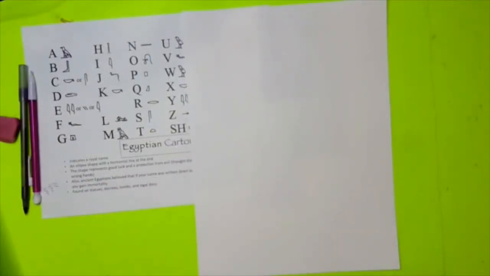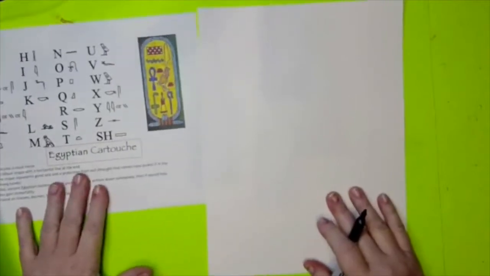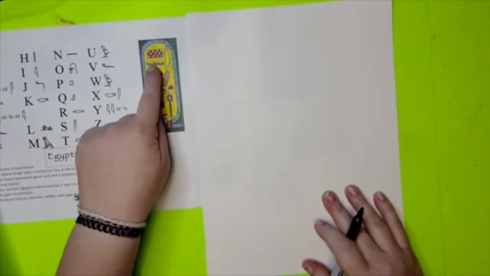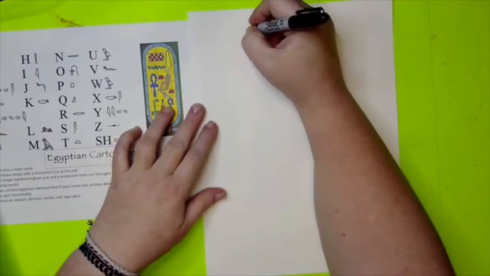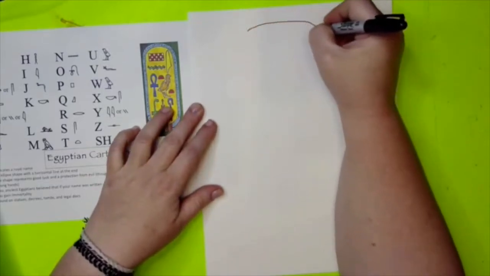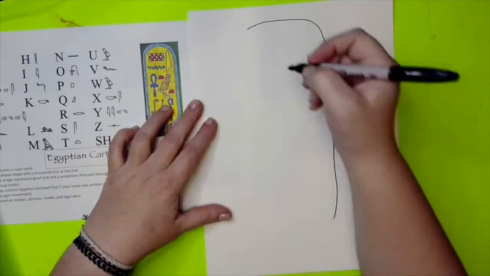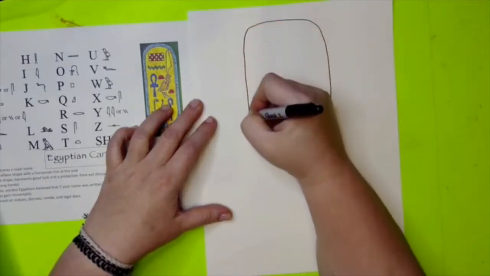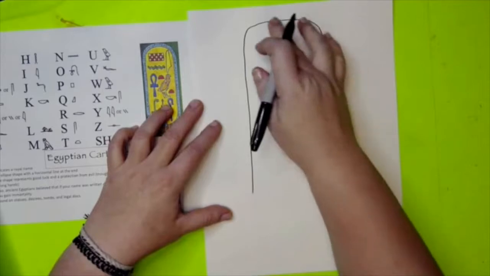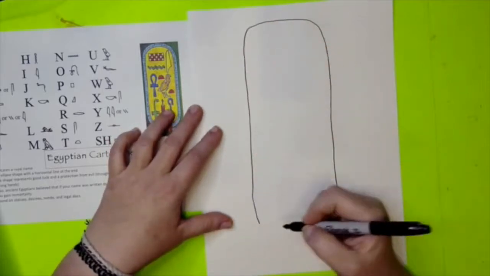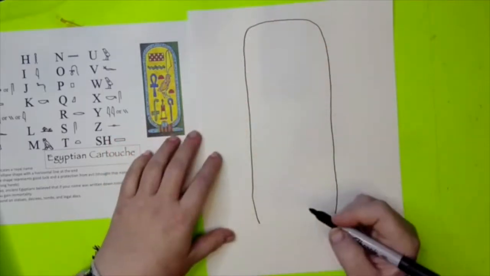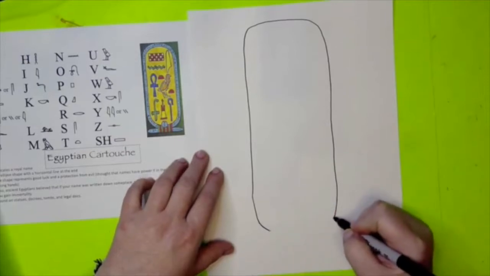So I'm going to go ahead and start with that oval shape. Remember, it's a giant oval, and we want these to be fairly big. Now you're going to use pencil for yours. I'm using Sharpie only because pencil doesn't show up on my camera. I'm adding those nice rounded edges. If you want, you can use a ruler to get it really straight, but I'm not too concerned about it.